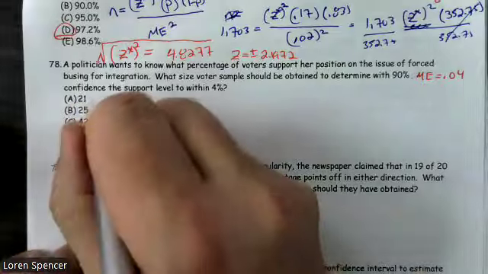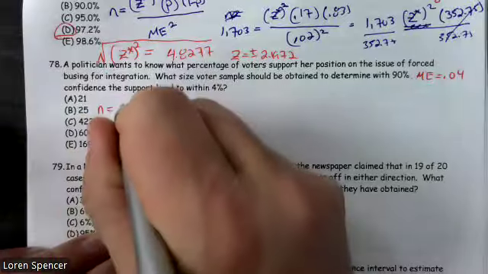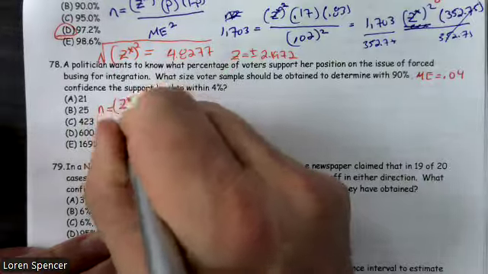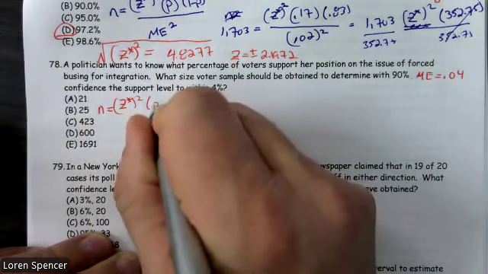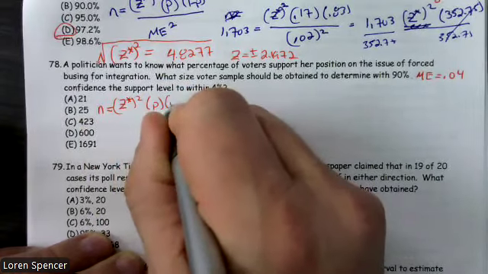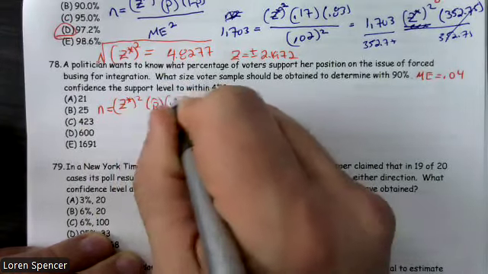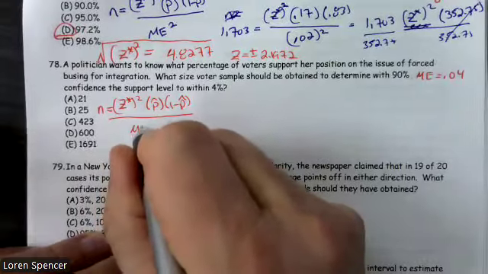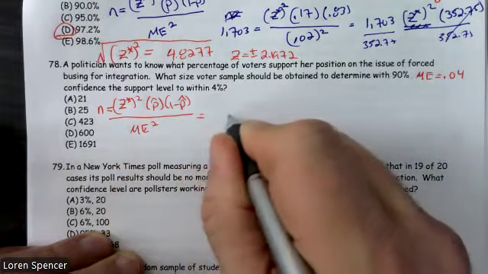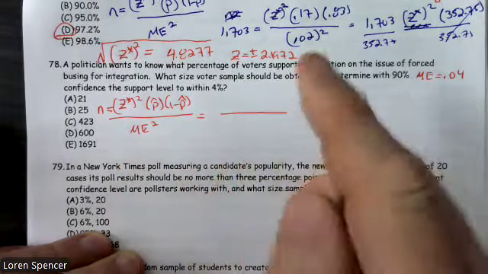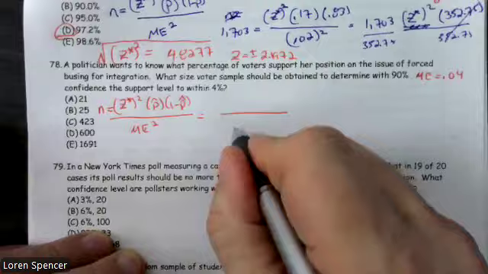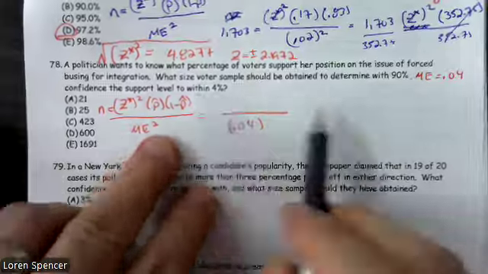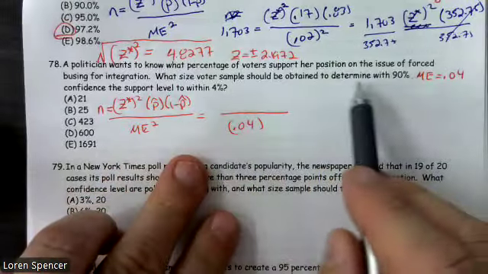So we'll go back to our formula. N equals Z star squared P times 1 minus P, P hat times 1 minus P hat over ME squared. All right. So we're looking for N. We know that our margin of error is 0.04.